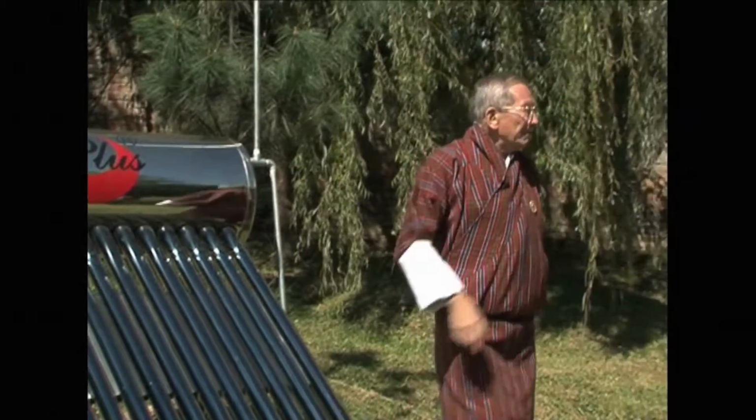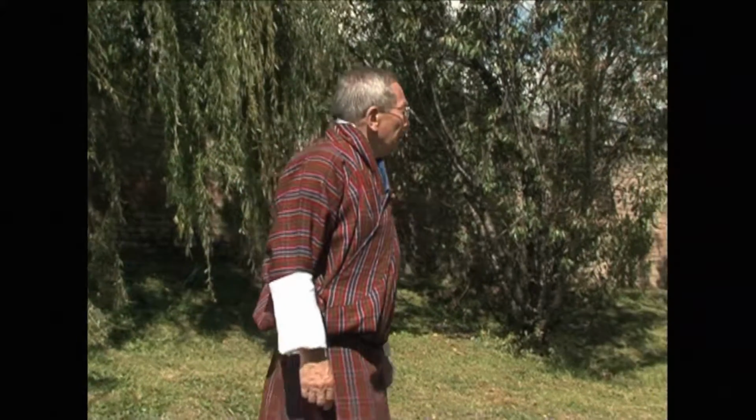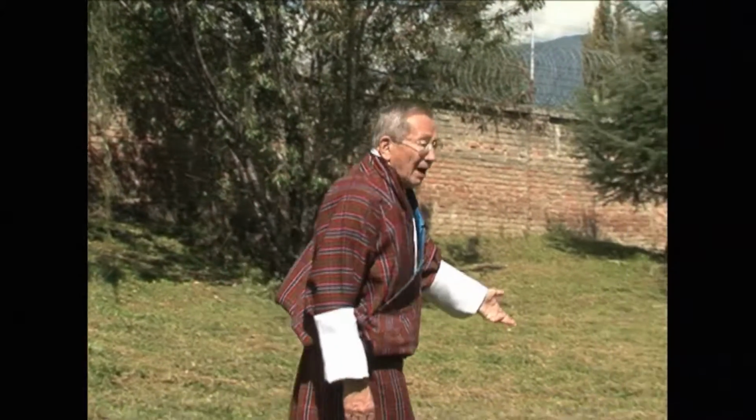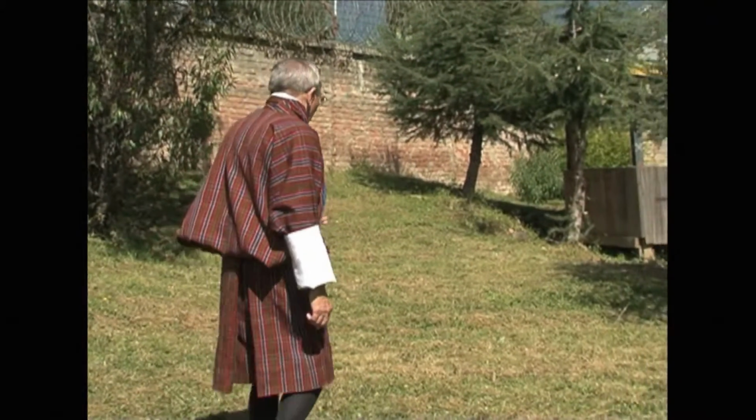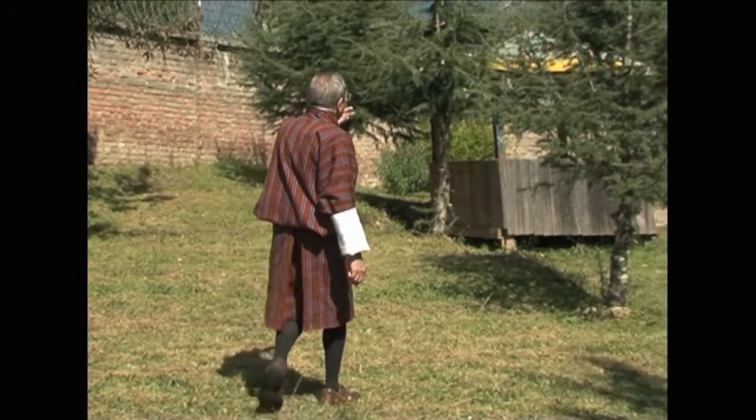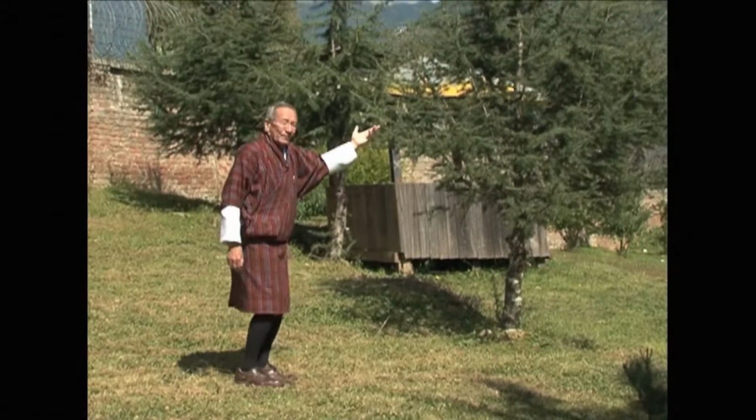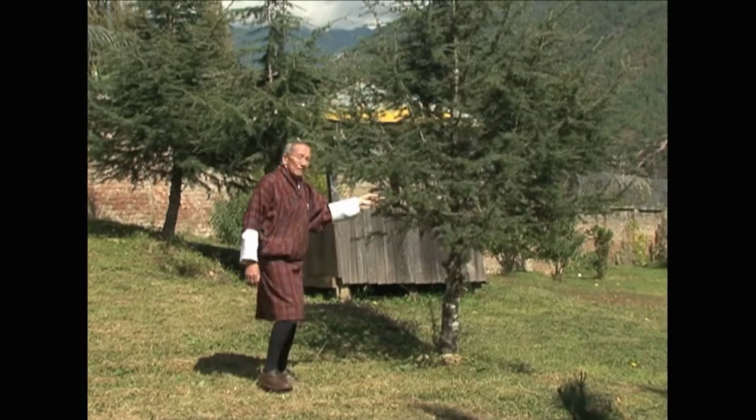And if we have a little look around this garden, which is actually the garden of Bhutan Telecom, we look at the grass. We look at a tree. The tree has green leaves.